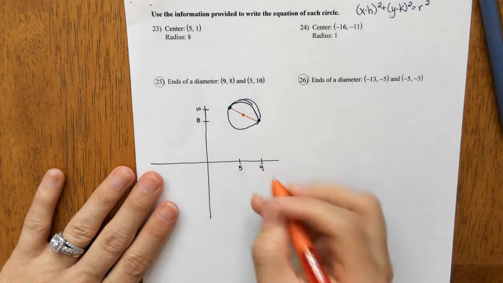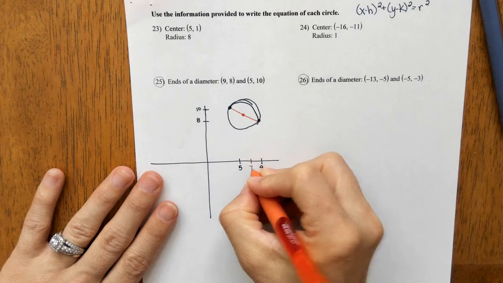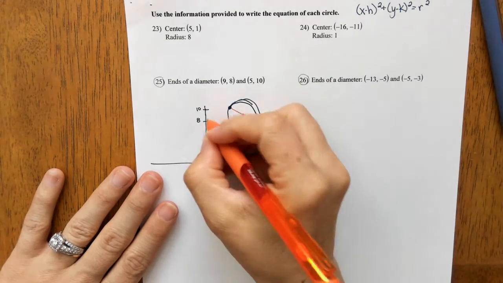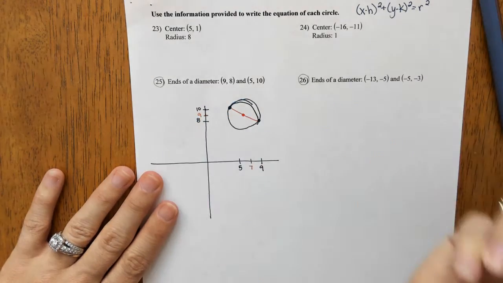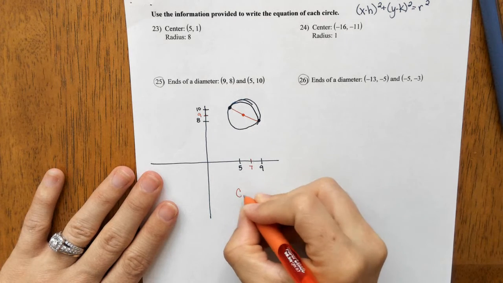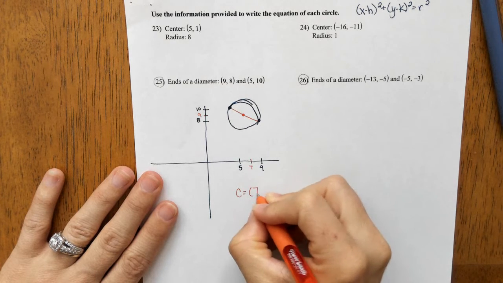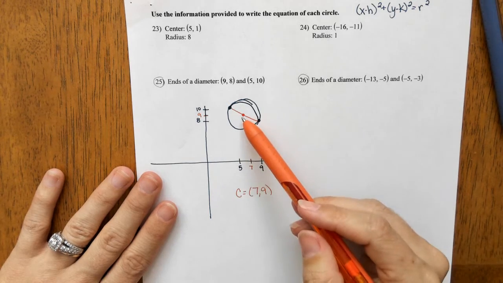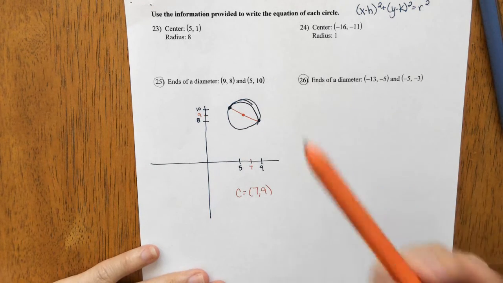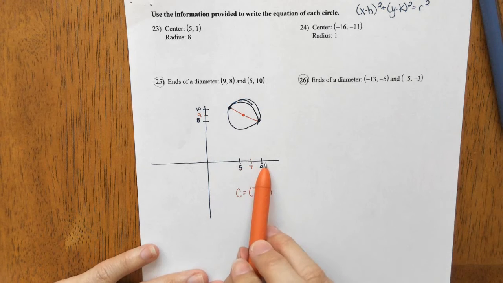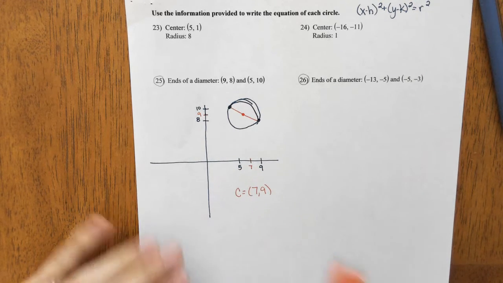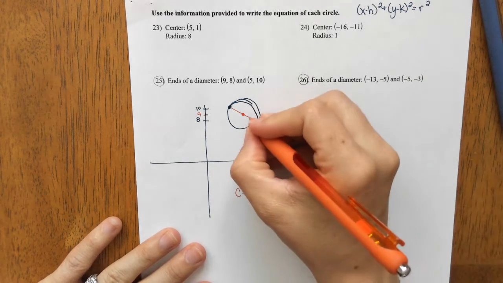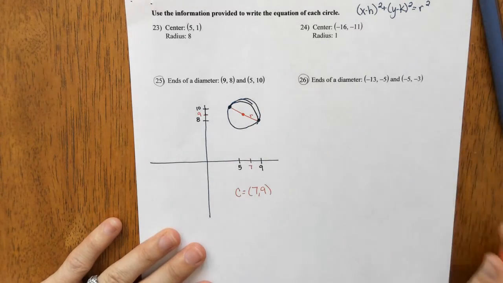So halfway between 5 and 9 would be 7, and halfway between 8 and 10 would be 9. So that tells us our center is the point (7, 9). Again, you're finding the midpoint. You could use the midpoint formula, but I think it's easier just to count what's in the middle of those two. Then half of the diameter would be the radius.